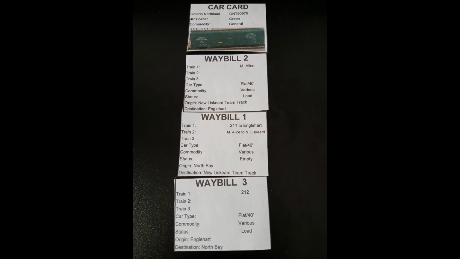So quickly here, in this case, it's a 3-part waybill. It starts off as Waybill 1. Now it's a little out of order here because it's currently on Waybill 2 on the layout. So it should actually go 2, 3, and then 1 would be next when it goes over again. But anyway, in Waybill 1, you can see that train 211 would take the car to Englehart. And the origin, you can see down the bottom, is North Bay.